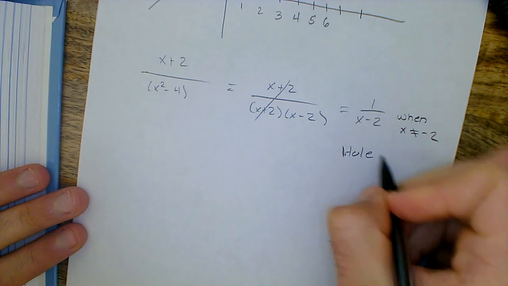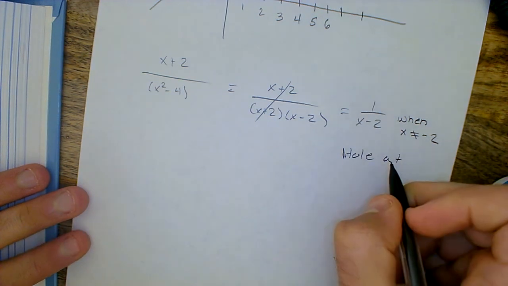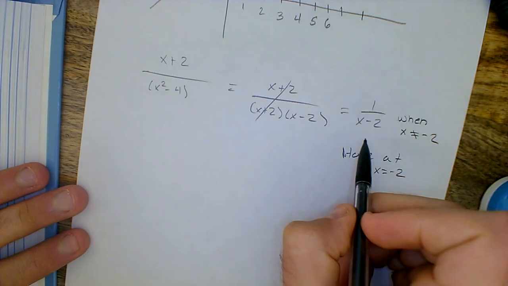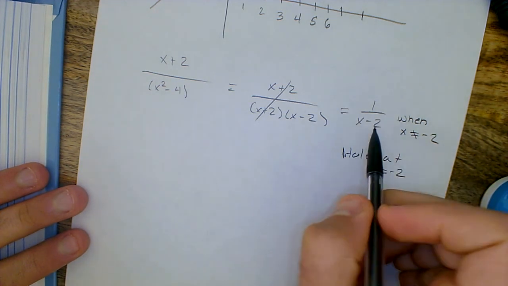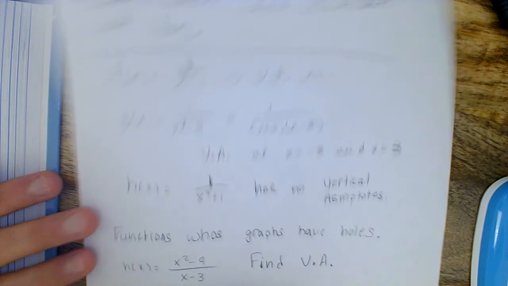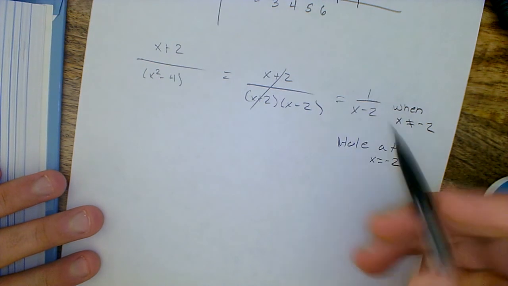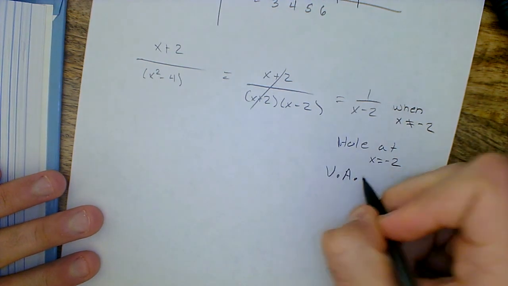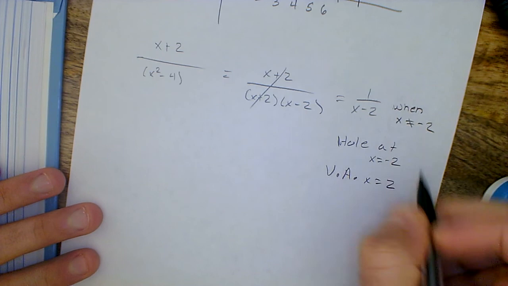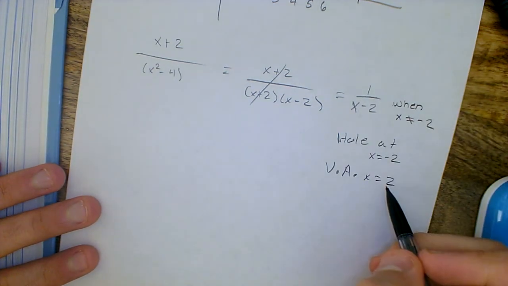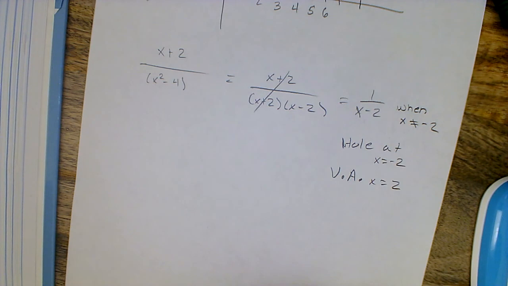So we'd have a hole at x equal to negative 2, and then in this example it factors down to 1 over x minus 2. In this other one it factored down to x plus 3, just a linear equation. This one is a rational expression itself, which has a vertical asymptote at x equals positive 2, because that's when the denominator is equal to 0. Okay, so it has a hole at negative 2 and a vertical asymptote at positive 2.